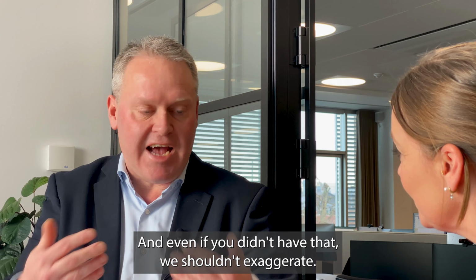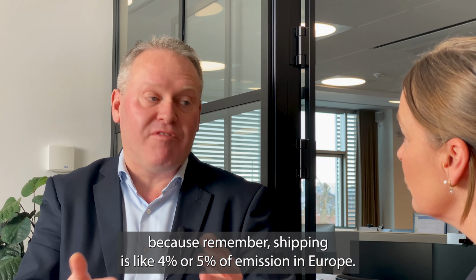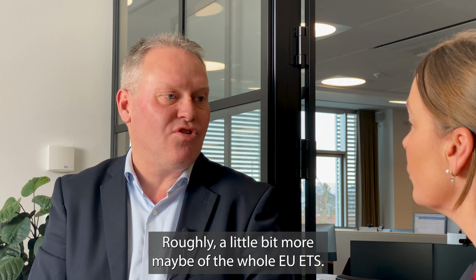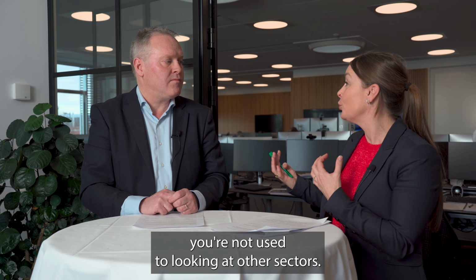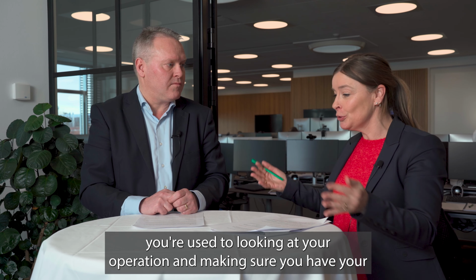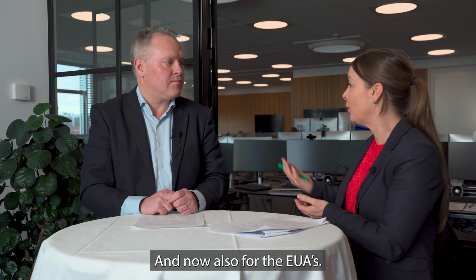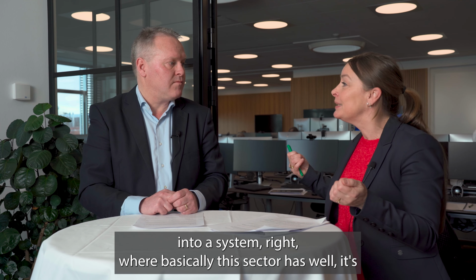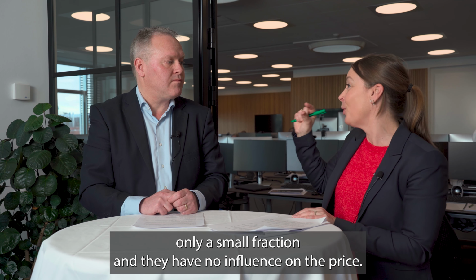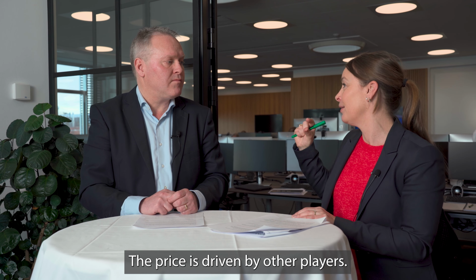Yes. But even if you didn't have that, you shouldn't exaggerate the impact, because remember, shipping is like 4 or 5% of emissions in Europe, roughly, maybe a bit more, of the whole EU ETS. If you're a small ship owner, you're not used to looking at other sectors. You're used to looking at your operation and making sure you have your liquidity for your bunkers, and now also for the EUAs. Shipping is entering a system where this sector is only a small fraction, and they have no influence on the price. The price is driven by other players.